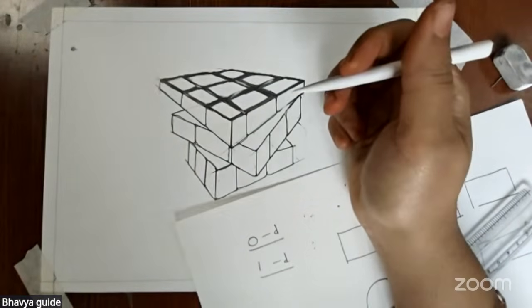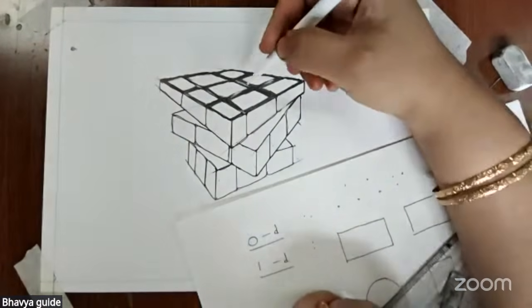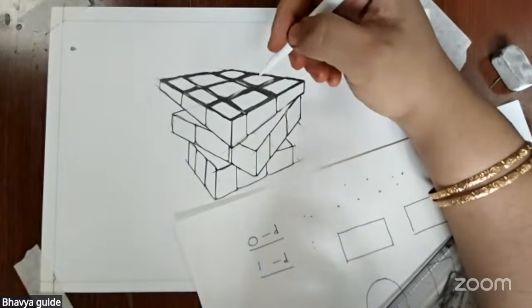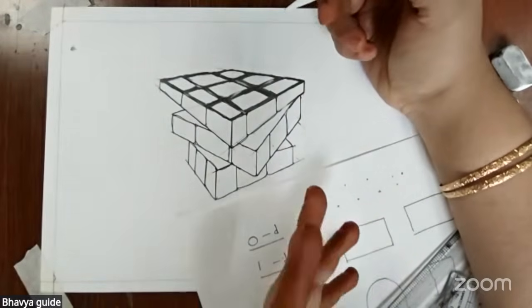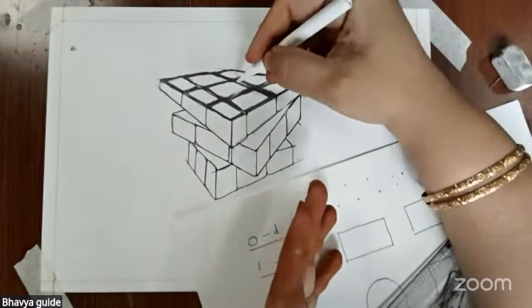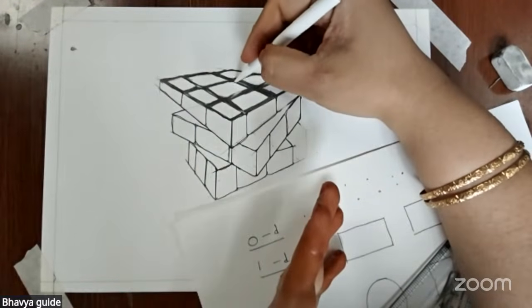Sometimes we need sharp strokes, but all the time we'll be using bolder strokes. Now this is like a sharp one. It looks like something has been removed on purpose. We don't need that. We need it a little bit bolder and natural.